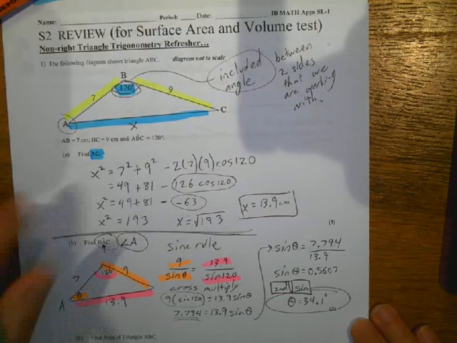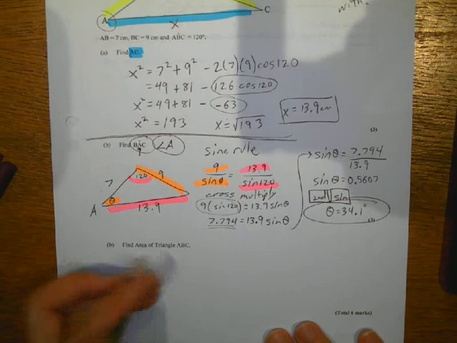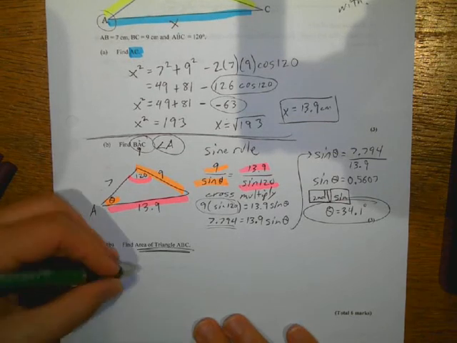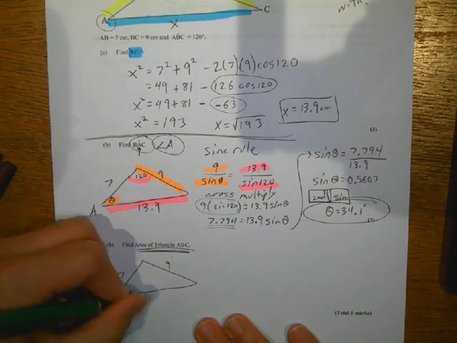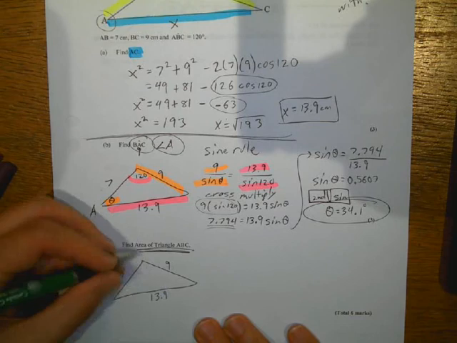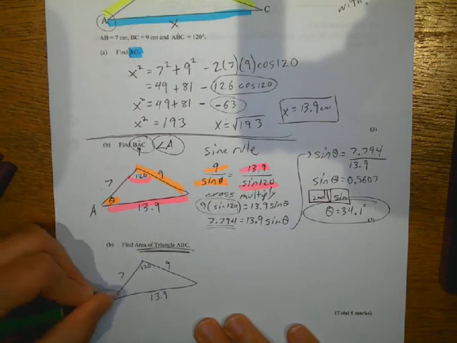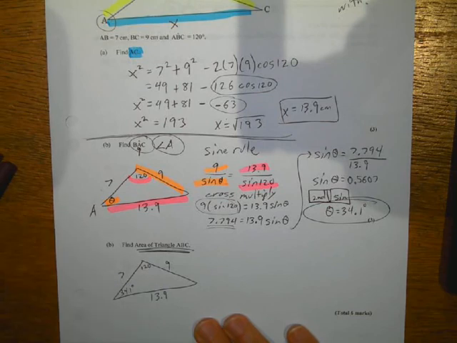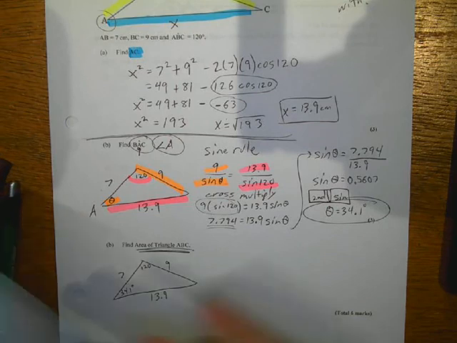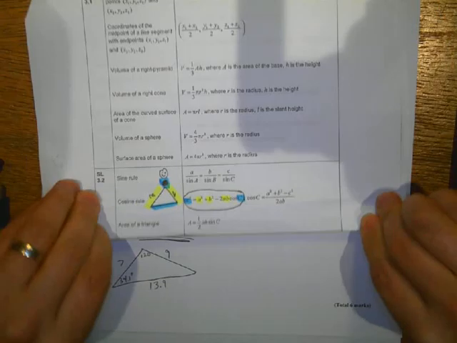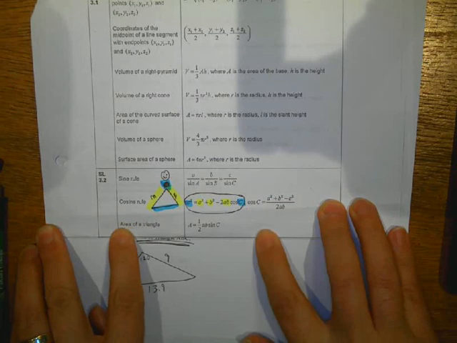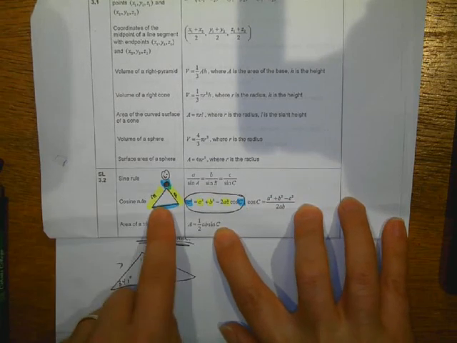Okay, lastly, this is going to be on your test. We need to find the area of a triangle. So 7, 9, 13.9, 120, and now we know this is 34.1 degrees. So the area of a triangle is right here.